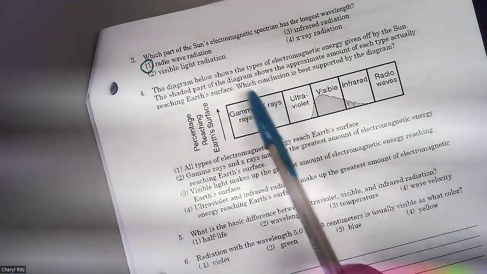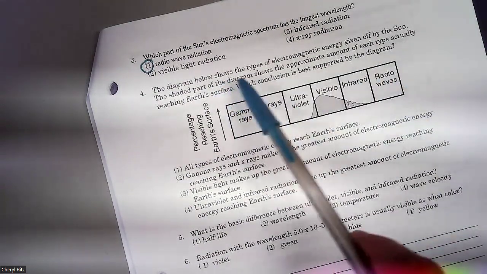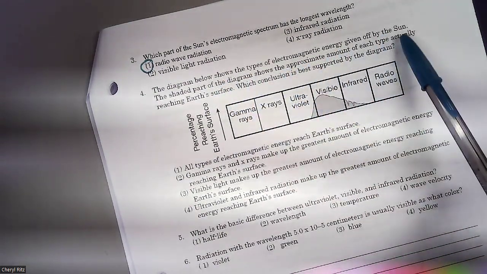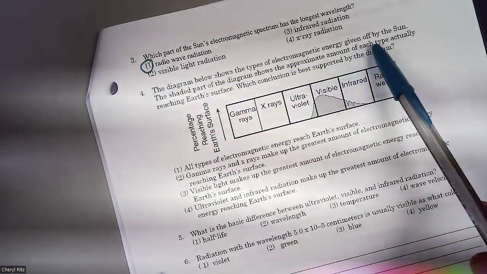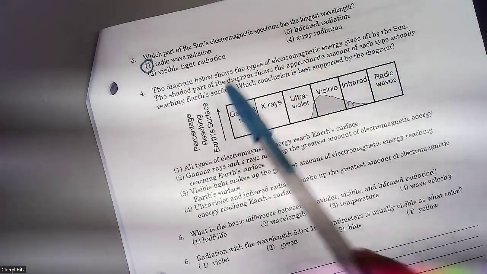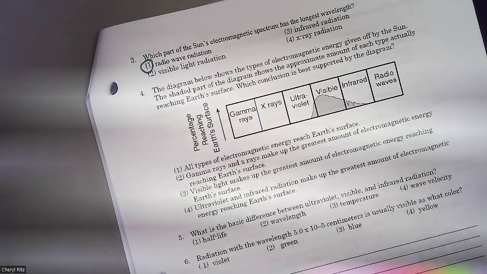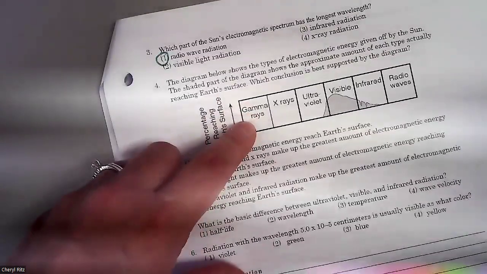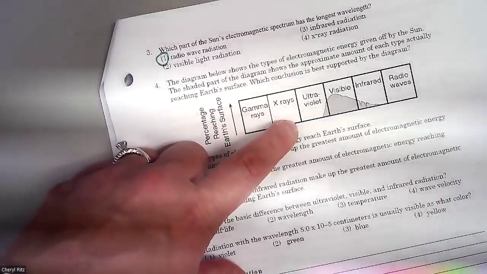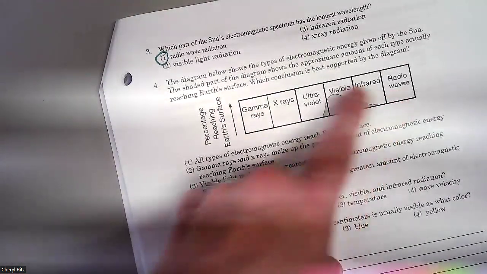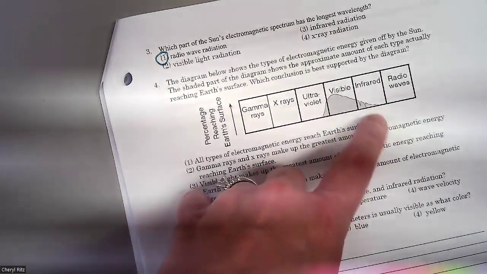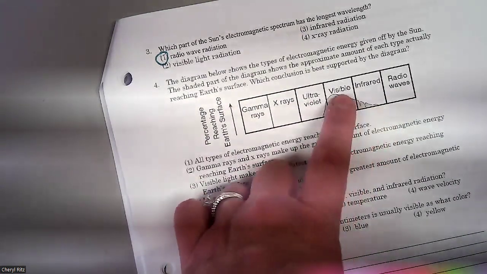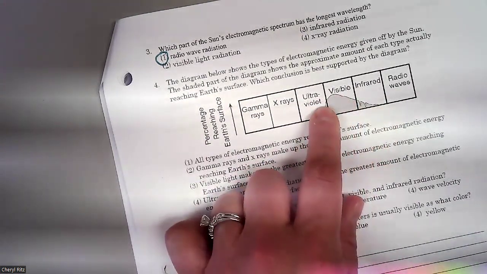This tells you what this graph is. It shows the types of electromagnetic energy given off by the sun. The shaded part of the diagram shows approximately the amount of each type actually reaching Earth's surface. So we can see that no gamma rays get here, no X-rays, no radio waves, a tiny little bit of ultraviolet, a tiny bit of infrared, and a decent amount of visible.